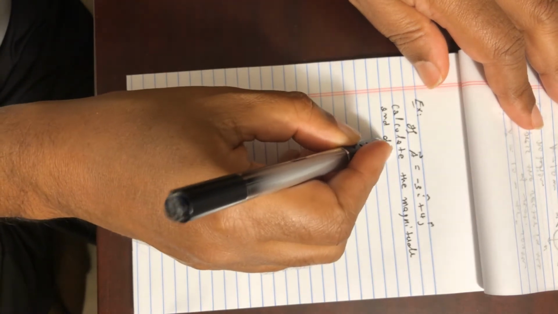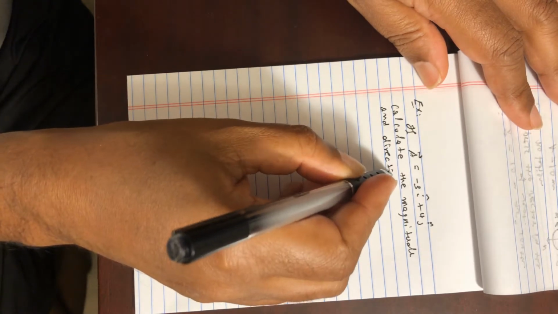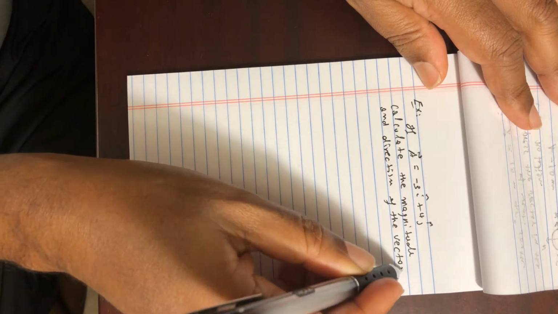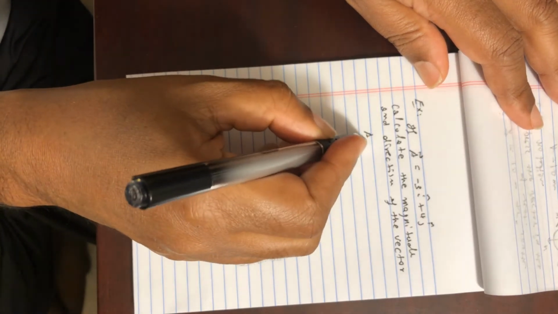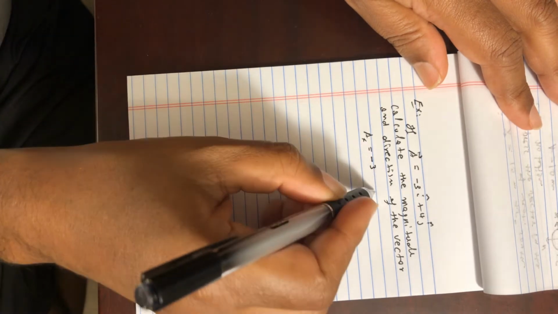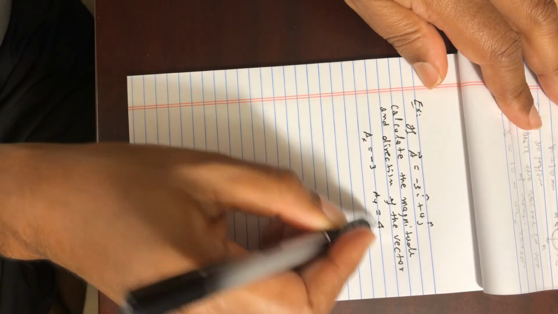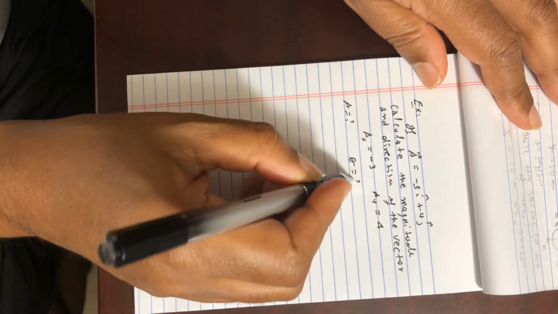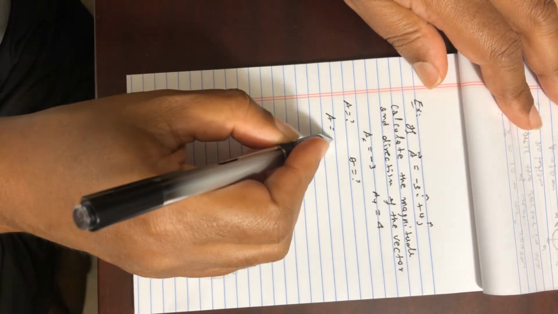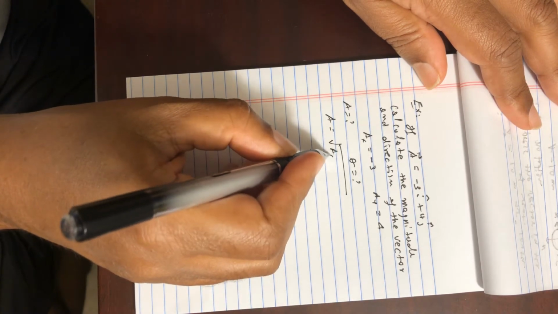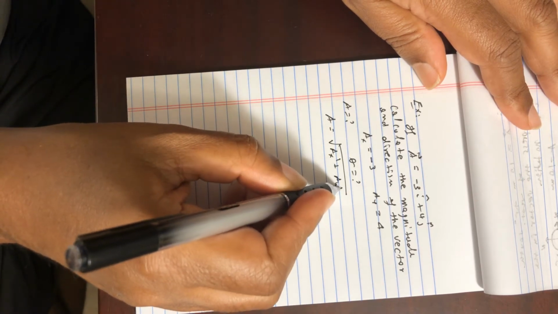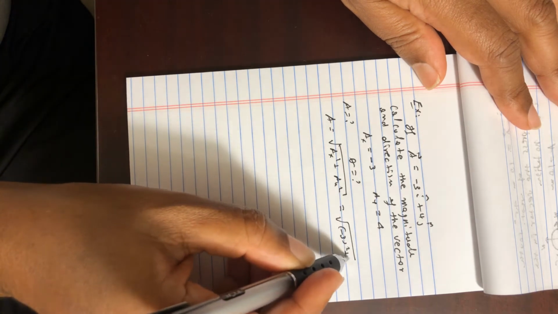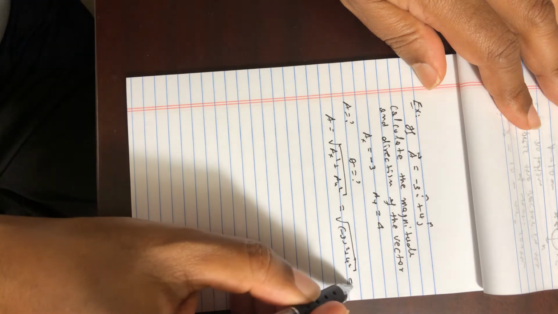So what we have is, this is the x component. Ax is negative 3, ay is 4. Now a question mark, theta question mark. For a, we just use the Pythagorean theorem, that is ax squared plus ay squared. That will be the square root of negative 3 squared plus 4 squared, which is 5.